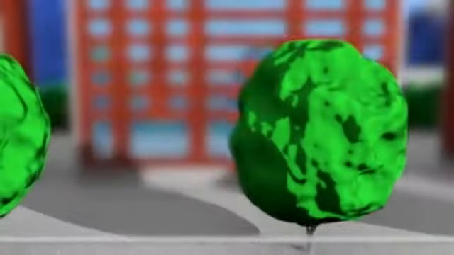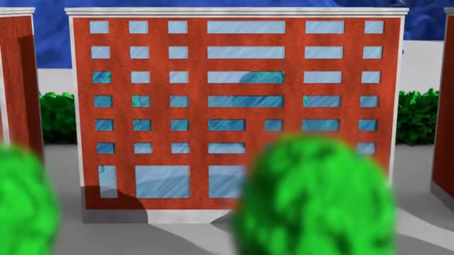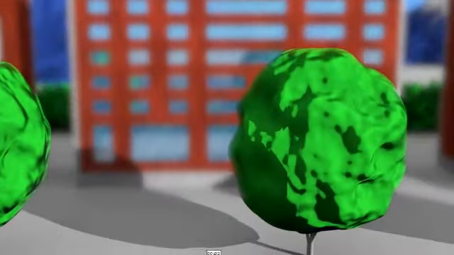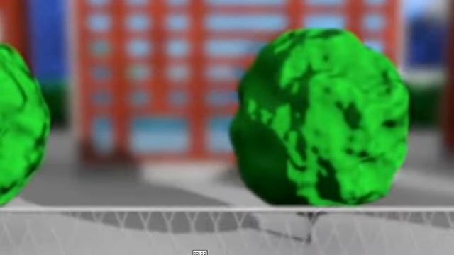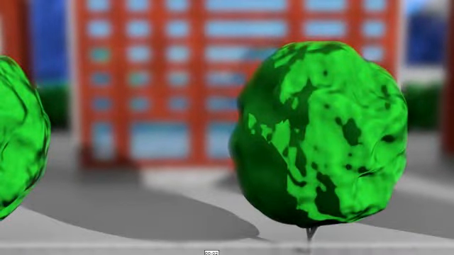Amazing. Pay specific attention to this tree over here. You can see it's out of focus, becomes in focus, and goes out of focus again as the fence comes back in. Now pay attention to the fence as it goes down. Look at that. It goes out of focus.